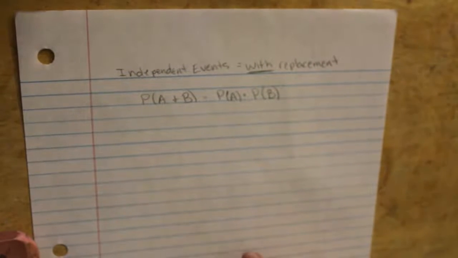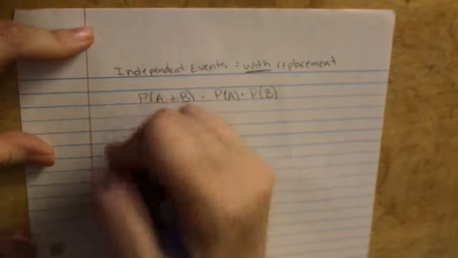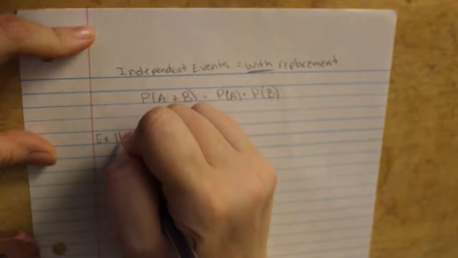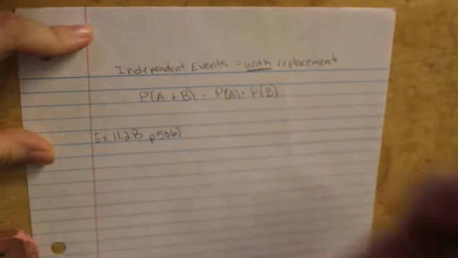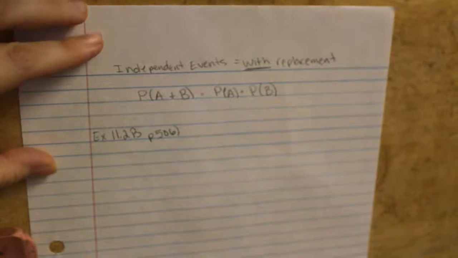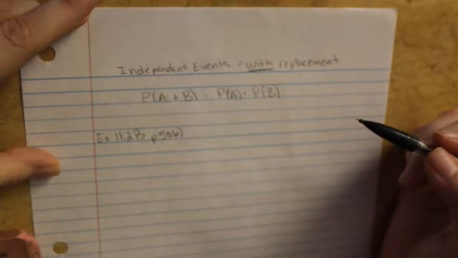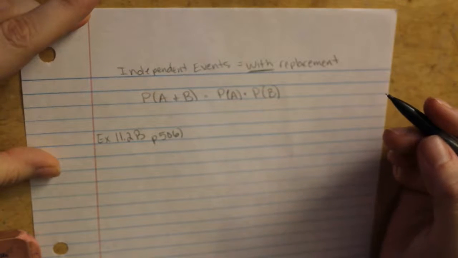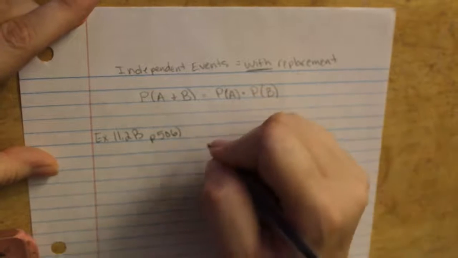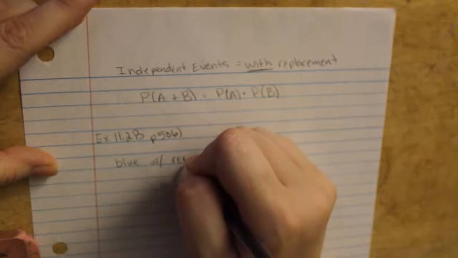Okay, so for this, I want us to talk about example 11.2b on page 506. You can pause, get your book and follow along because I'm not going to take the time to write all of this out. So it says 8 marbles are hidden in a bag, 4 red, 3 blue, and 1 yellow. What is the probability of selecting 2 consecutive blue marbles with replacement? So I'm going to write that it's blue with replacement.